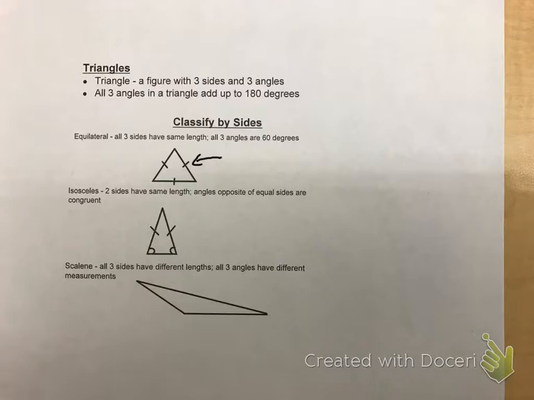Because there's one tick mark on all three sides in this triangle, all three of them are the same. As you look at the isosceles example, this tick mark and that tick mark mean that this side and this side are the same, but this third side at the bottom is not the same. That's the way to look at it visually to see what kind of triangle it is.